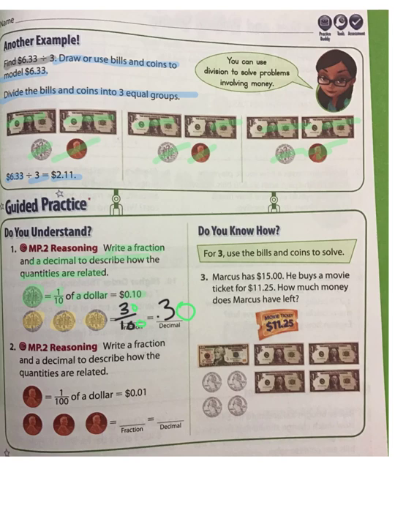All right, number 2. Write a fraction and a decimal to describe how the quantities are related. So we have here that 1 penny is 1/100th of a dollar, or 0.01. So now we have 3 pennies. So our fraction is going to be 3/100, and our decimal is going to be 3/100ths, which is 0.03. All right, we're moving on to number 3.